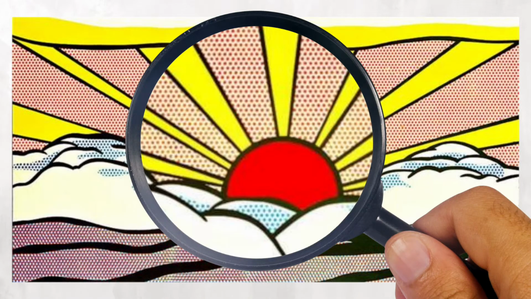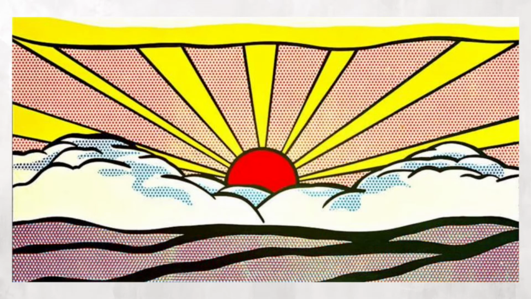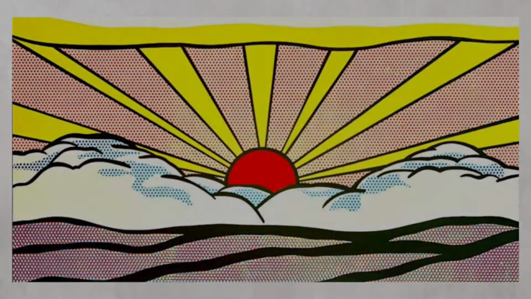Look closely near the sun. Even behind the sun rays, it looks like it's glowing. This is because the magenta dots behind the sun are more spaced out and letting more of the white background through. It's super neat how Lichtenstein was able to take machine-made art and give it his own human-made twist.